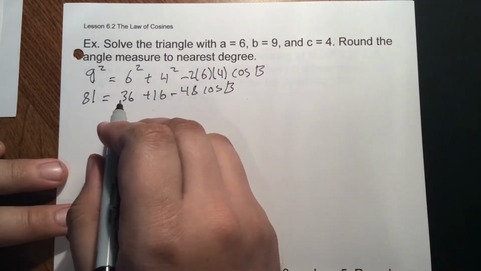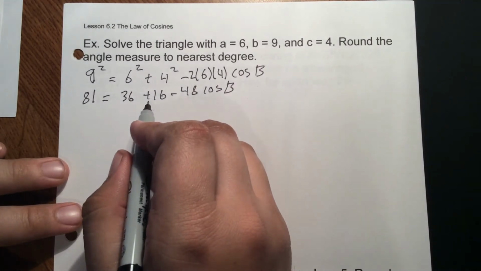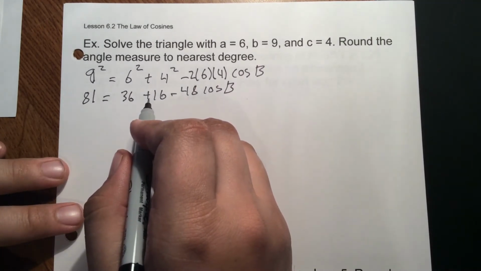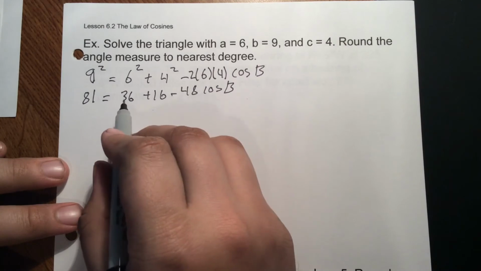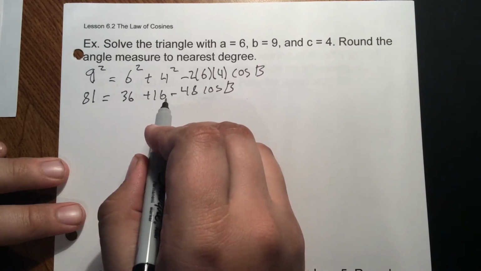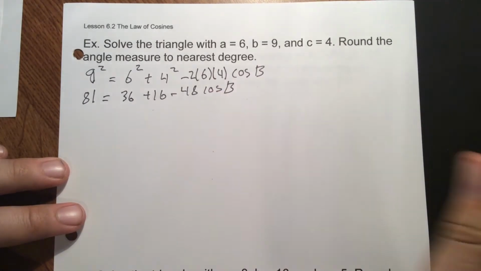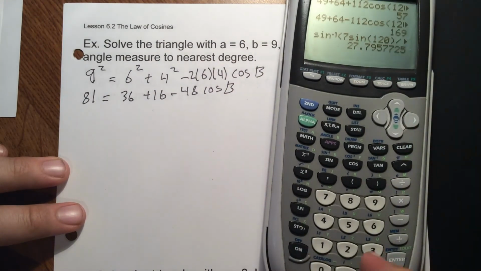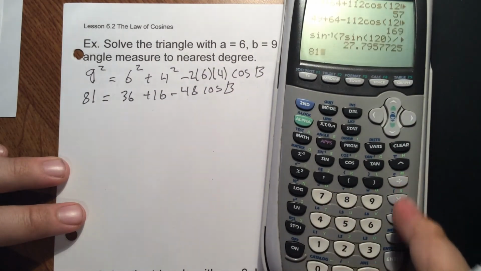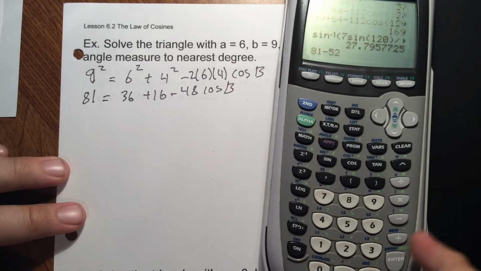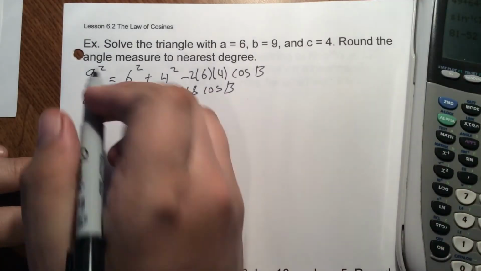So first thing we're going to do is subtract the 36 and the 16 over. So 36 and 16 would make 52. 81 minus 52 would be 29.